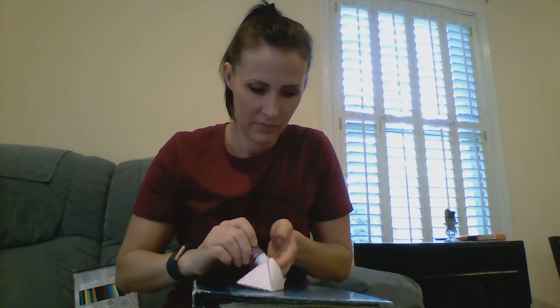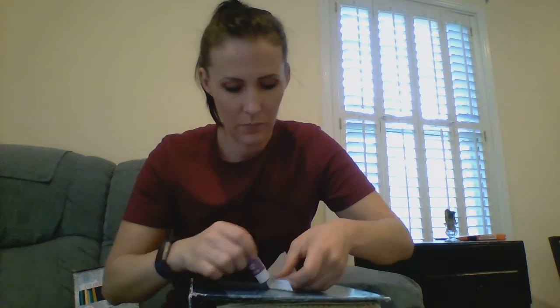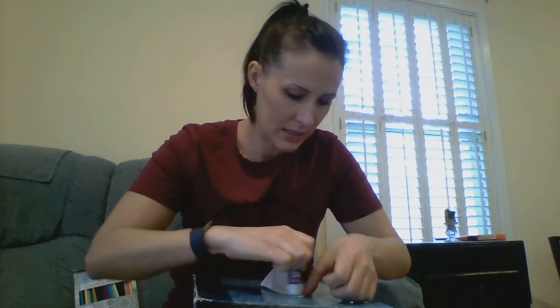That's going to be the most fun. Glue both of the last two tabs at the same time and fold up the last side of your pyramid and pinch it together very gently. So now I've taken my two-dimensional shape and turned it into a three-dimensional pyramid. All those triangles and that flat square turned into a form.